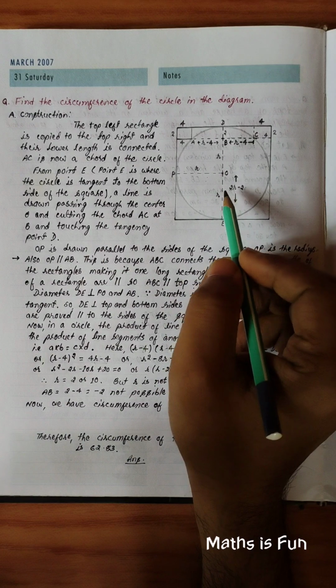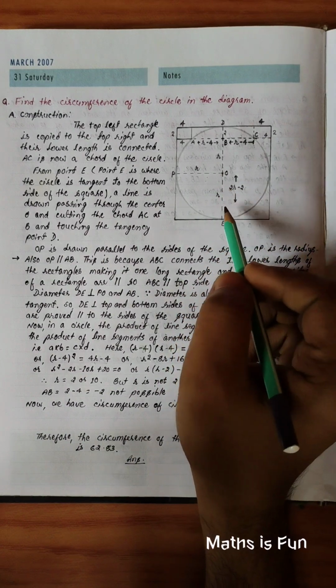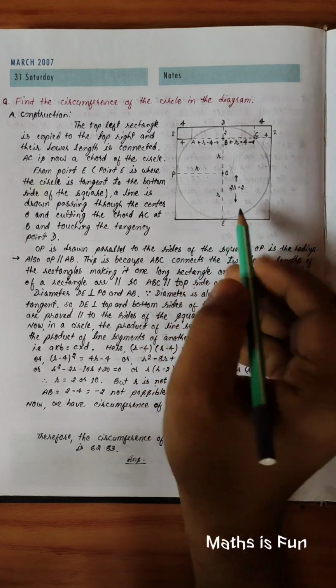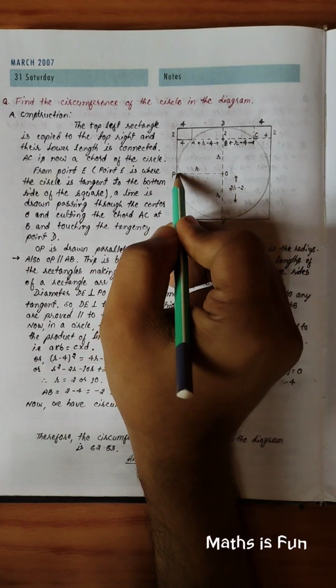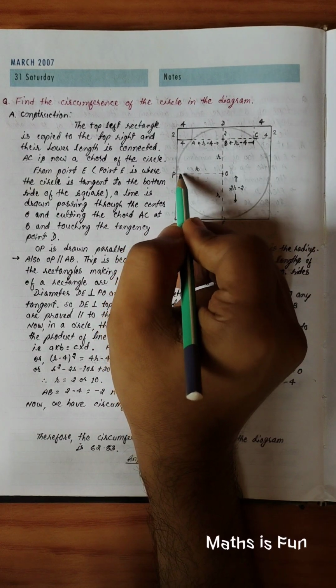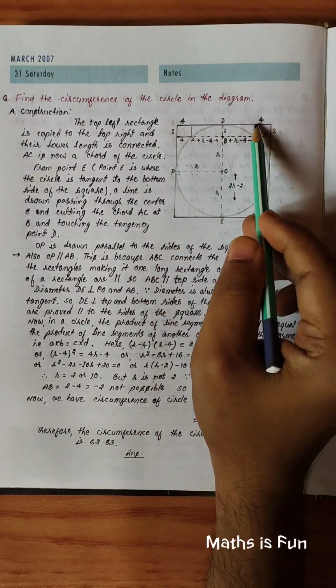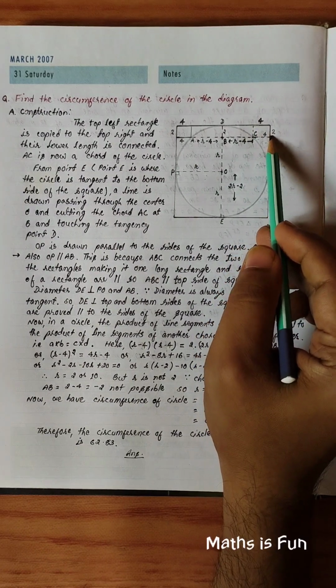Now there is a theorem that the radius is always perpendicular to the tangent. So this is a radius, it is always perpendicular to this tangent, so this is 90 degrees. Similarly, this is also 90 degrees with the same principle. We'll copy this rectangle to this side, that means the length of this rectangle is also 4 units and the breadth of this rectangle is also 2 units.